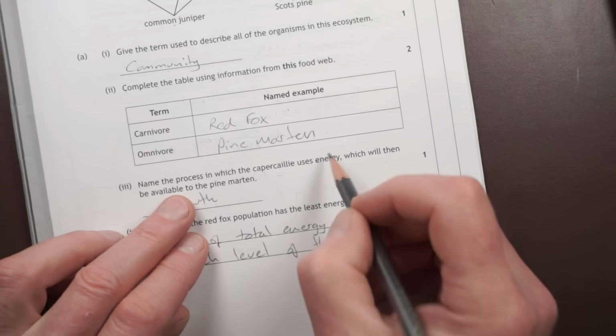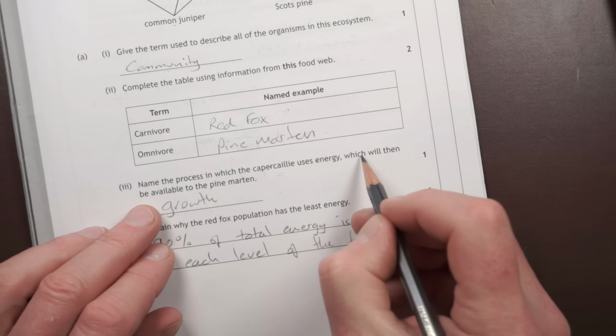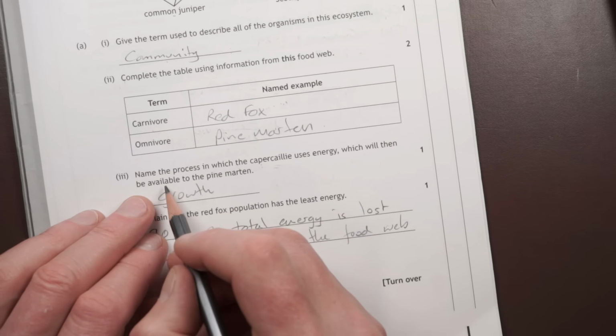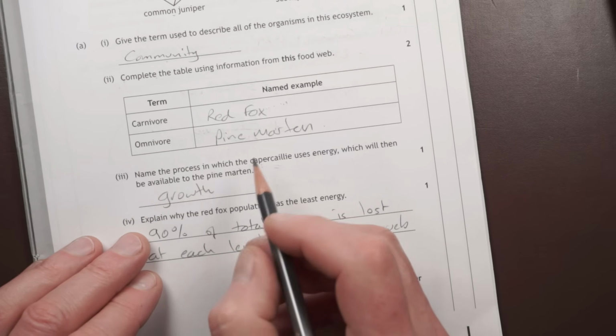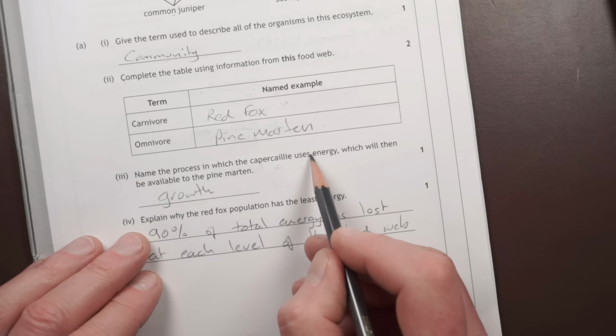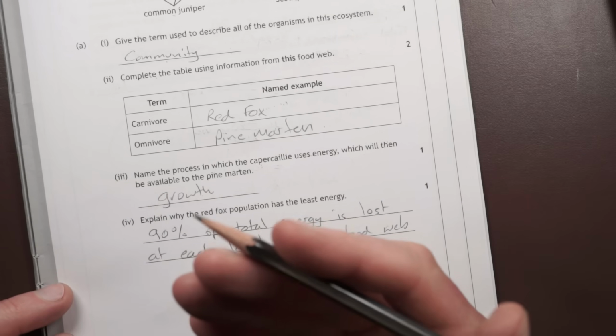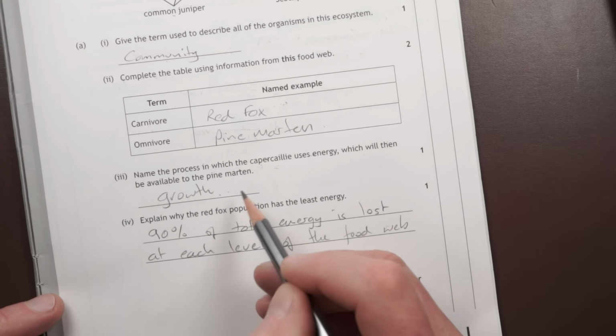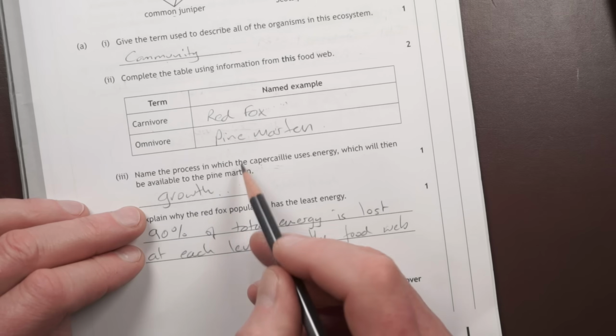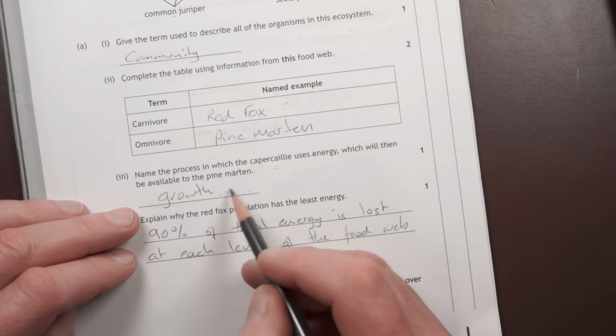Okay, name the process by which the capercaillie uses energy. There you go. If you didn't know what a capercaillie was, you're in for a bit of fun in this exam. Use energy which will then be available to the pine marten. How does it use energy which is available to the pine marten? So the energy that it uses for growth is the only energy that is available to the pine marten, because the pine marten eats its body, right? When it kills and eats it.